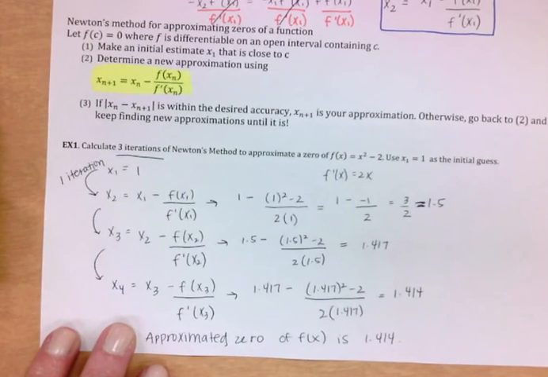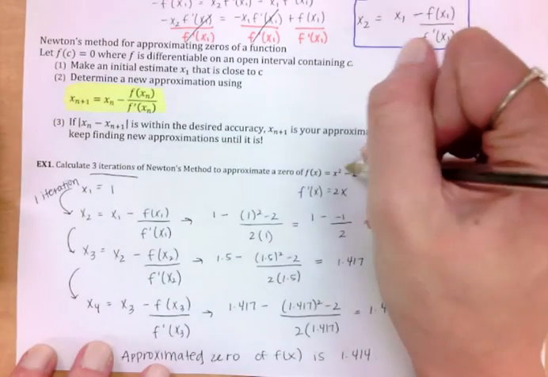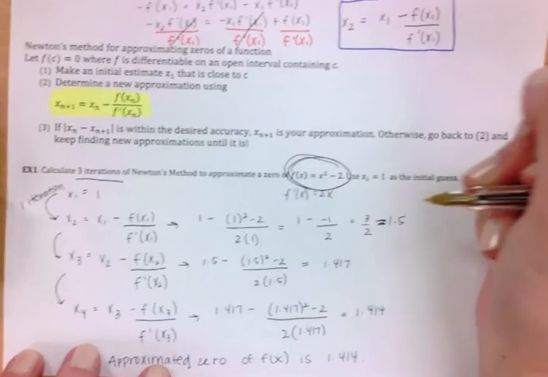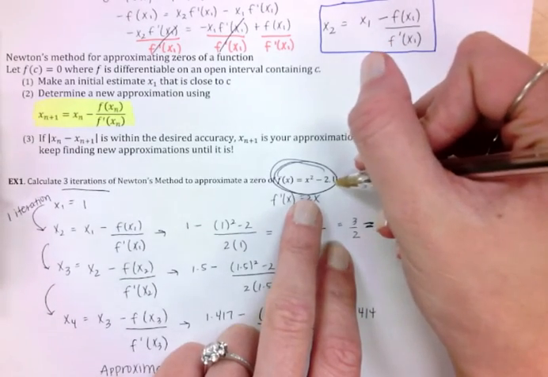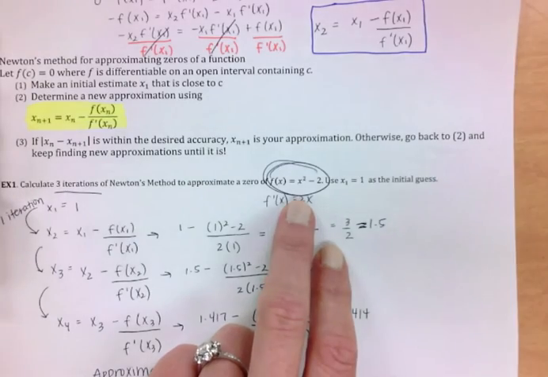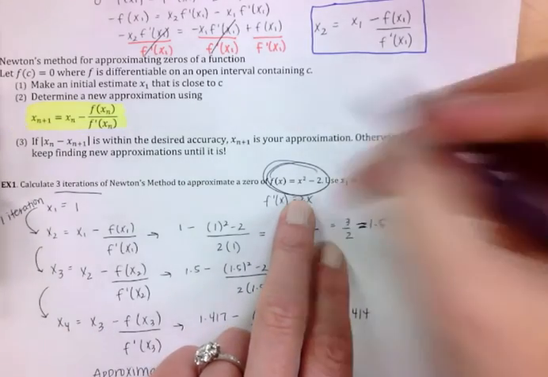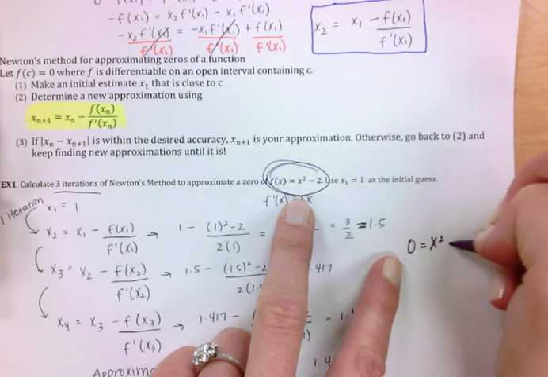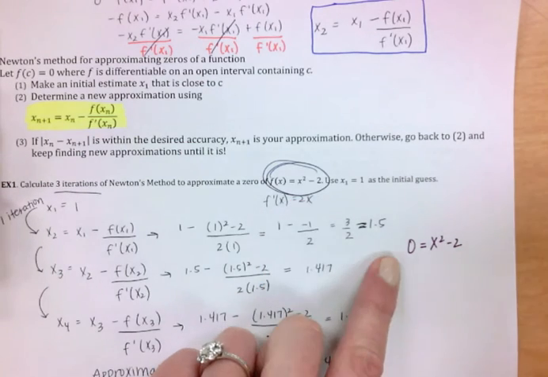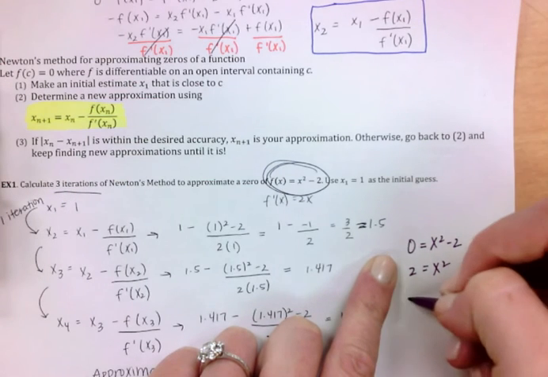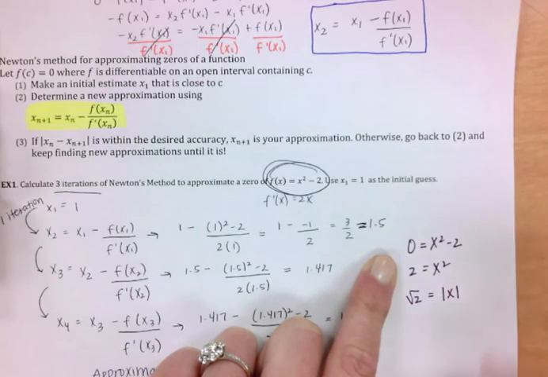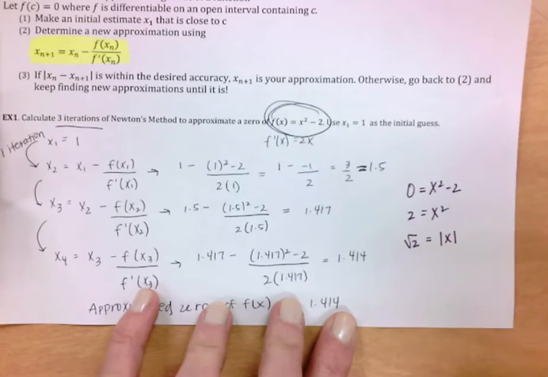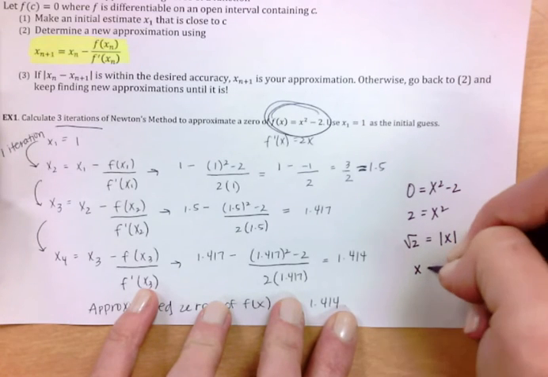And we know how to actually find this one, right? You could do this with algebra. You don't need Newton's method. I just want to show you that it does work. If we were trying to find the 0 of this, you wouldn't do Newton's method unless someone told you you had to. You would just set this equal to 0, so x squared minus 2 equals 0. You would add 2 to both sides, so 2 is x squared. You would square root both sides, and you get the square root of 2 is the absolute value of x. And so you would know that x was plus or minus root 2.